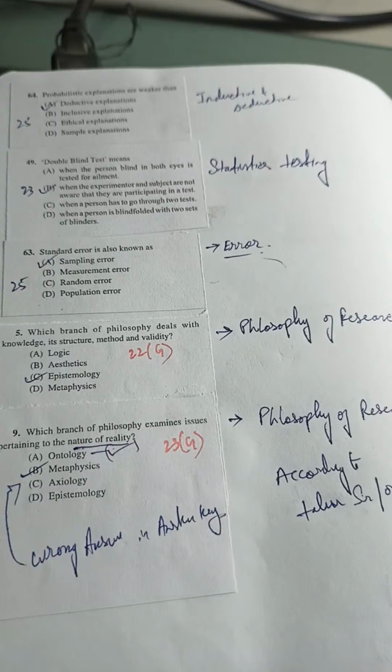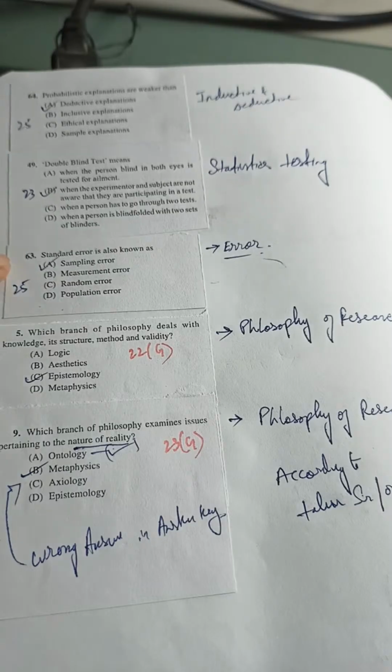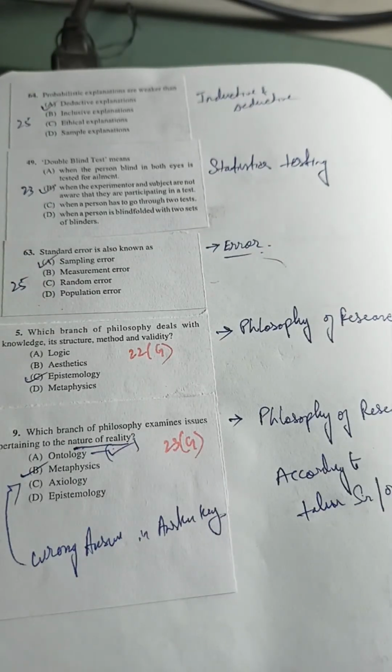Double blind test means when the experimenter and subjects are not aware that they are participating in a test. Double blinding means they are blind, right? Standard error means sampling error, this is synonymous. So standard error is also known as sampling error. This particular question has been repeated several times.